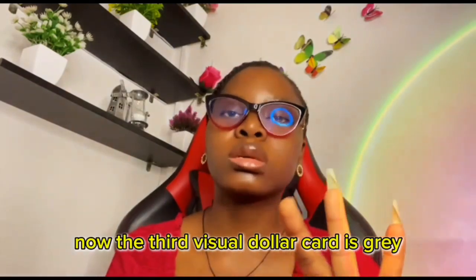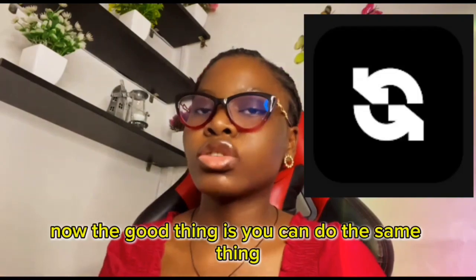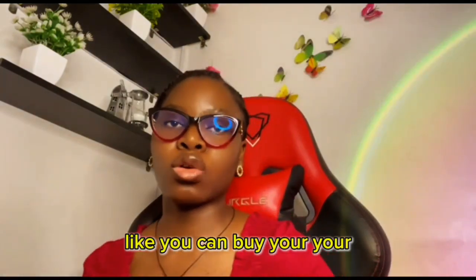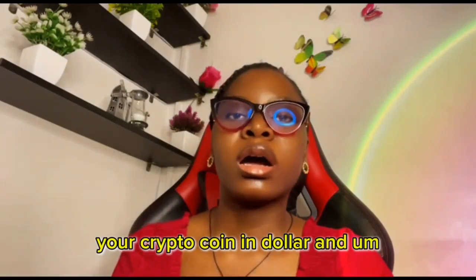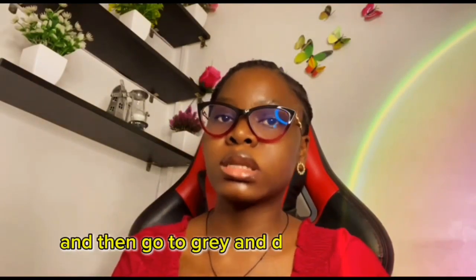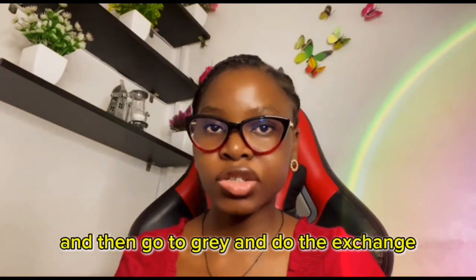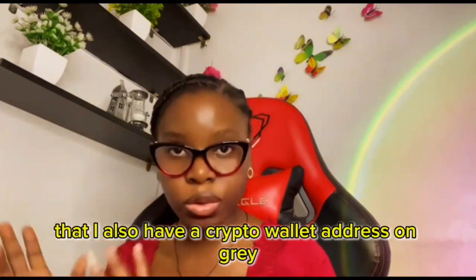Now the third virtual dollar card is Grey. Now the good thing is you can do the same thing. You can buy your crypto coin in dollar, or you can buy your crypto coin using naira and then go to Grey and do the exchange. I love that they have that. I also have a crypto wallet address on Grey.